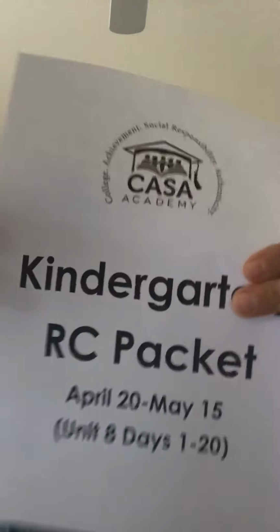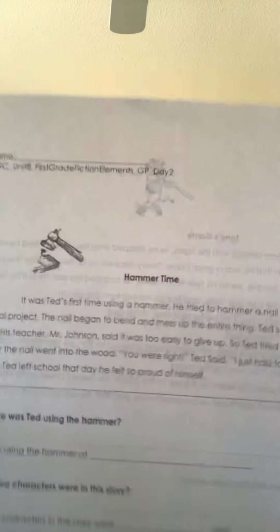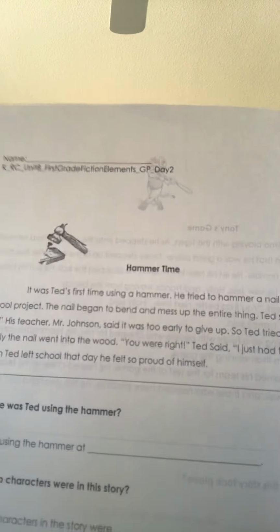So again, we'll be using from our kindergarten reading comp packet listed April 20th through May 15th, Unit 8. We're going to be using the next worksheet, which says Kinder Reading Comp Unit 8, First Grade Fiction Elements, Guided Practice, Day 2. And it starts looking like this, though, with the story Hammer Time.